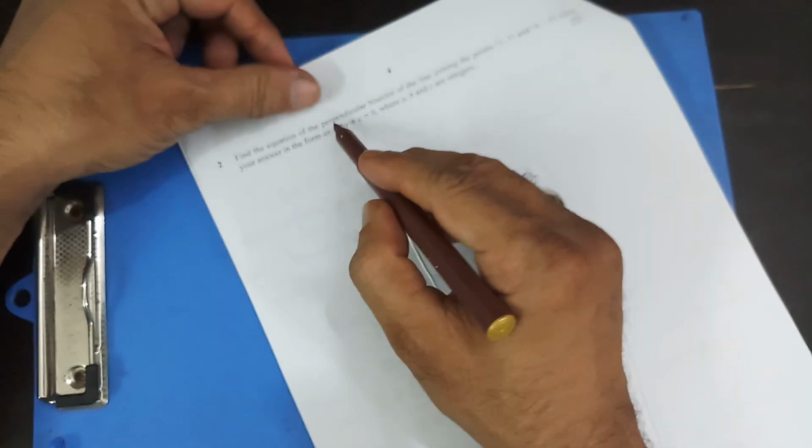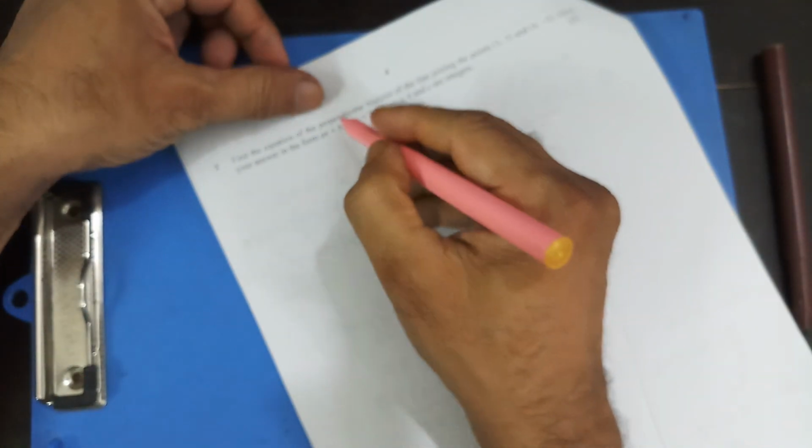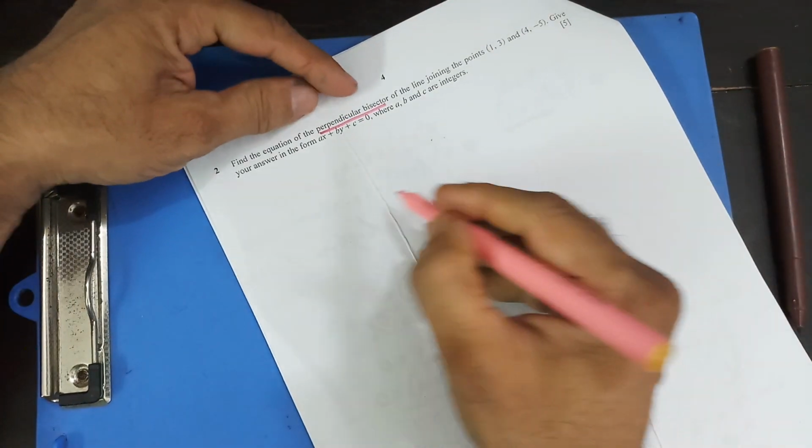Okay. Now question number 2, it says find the equation of the perpendicular bisector. Now this is a very important phrase, perpendicular bisector. You need to understand what a perpendicular bisector is.